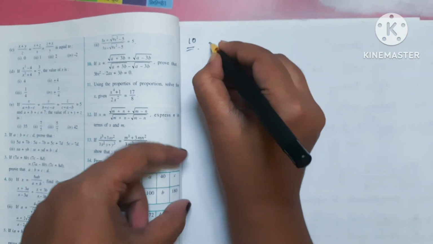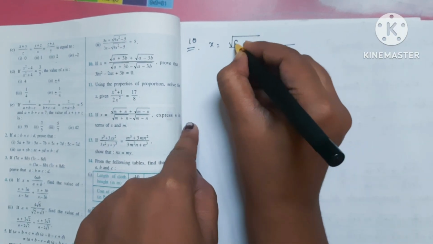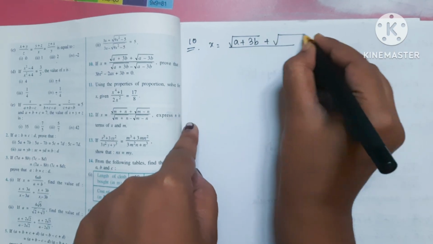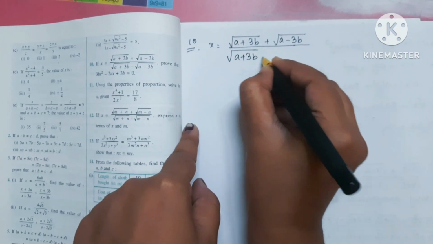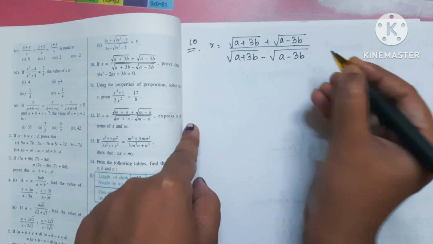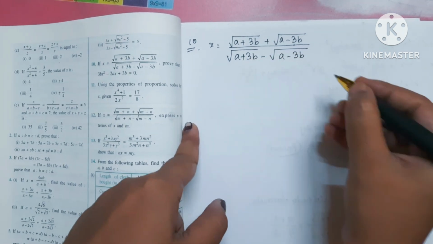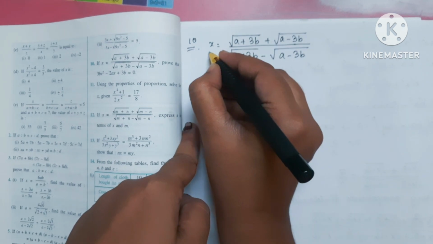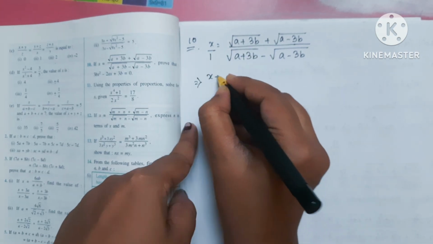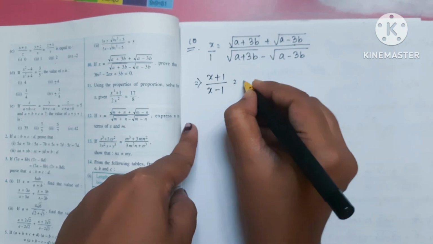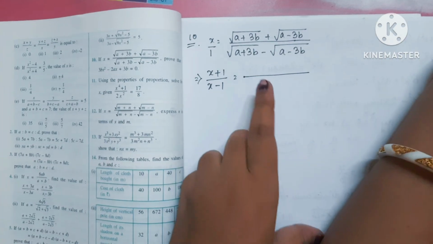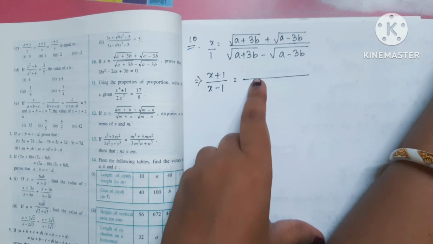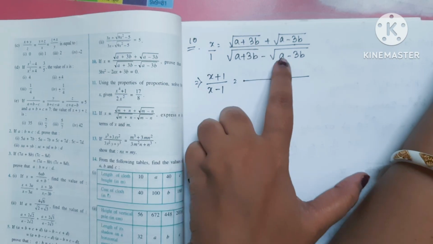x equal to (root of a plus 3b plus root a minus 3b) by (root a plus 3b minus root a minus 3b). Okay. Now again, you can use componendo dividendo formula here. x means x by 1. So (x plus 1) by (x minus 1) is equal to, see, the same way, you can write 2 this one by 2 this one.